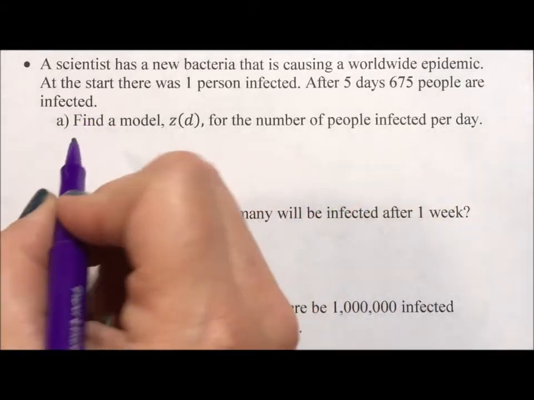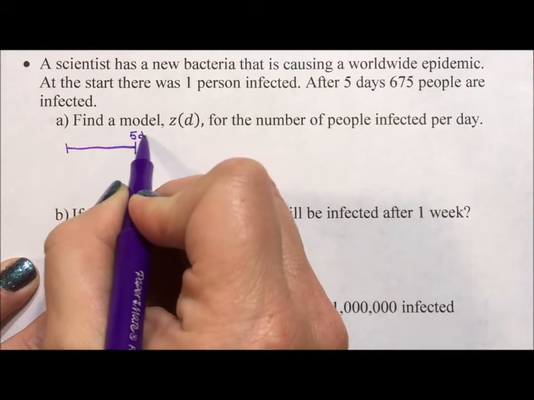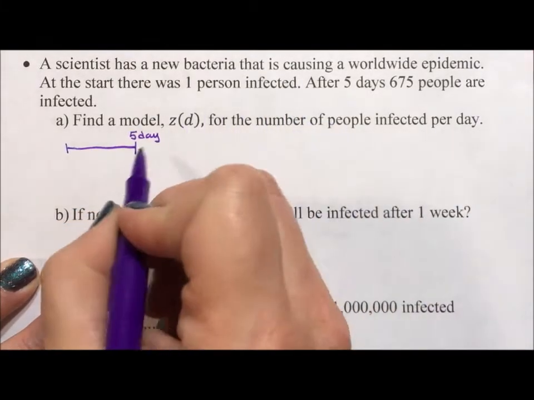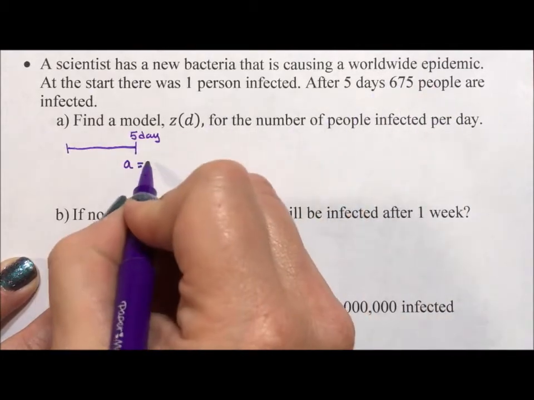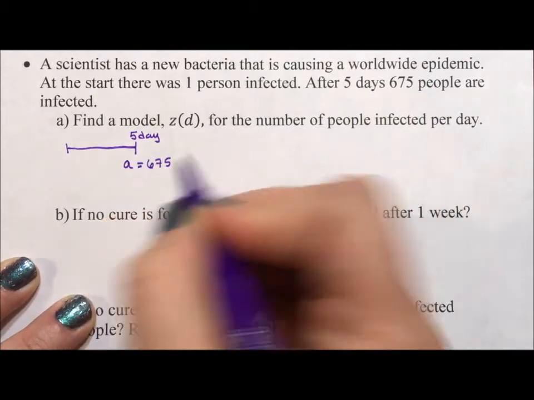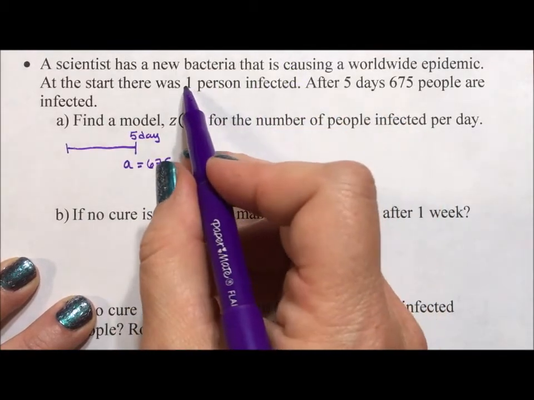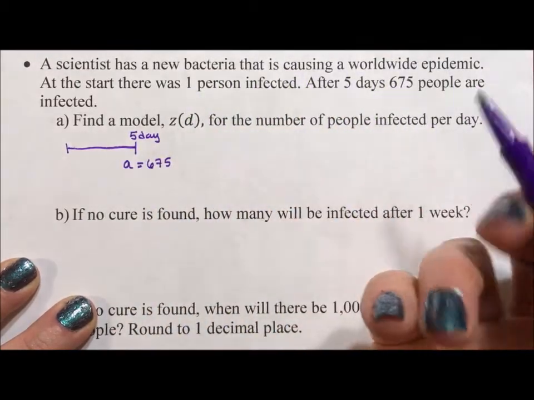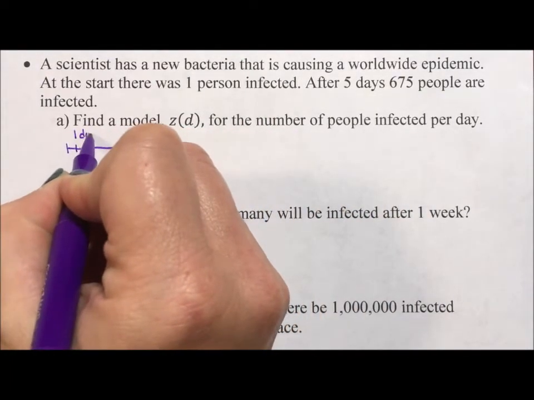Find a model. Okay, so after 5 days, our 5-day growth factor is 675. It's 675 because 1 times A equals 675, and we don't even need to divide because to get from 1 to 675, you just multiply by 675. The thing is, I want the 1-day growth factor.